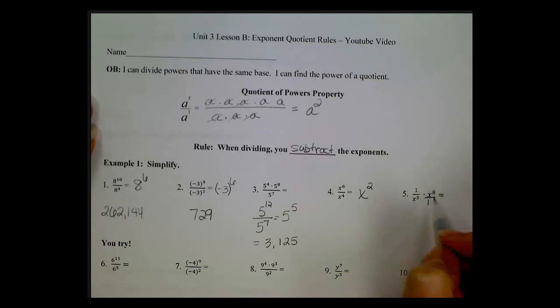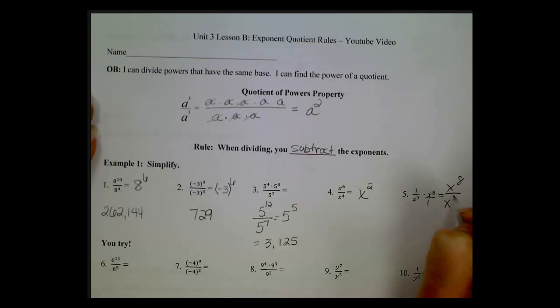When you're multiplying fractions together, you multiply across. So we'll multiply our numerators. 1 times x to the 8th is x to the 8th. And multiply your denominators. X cubed times 1 gives you x cubed. Now we have a division problem, x to the 8th divided by x cubed. The base is the same, so we'll write down our x, and now we'll subtract our exponents. 8 minus 3 gives us 5.